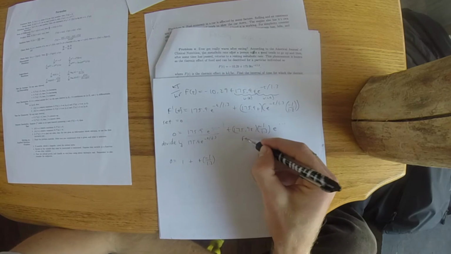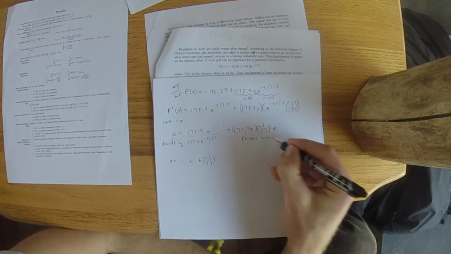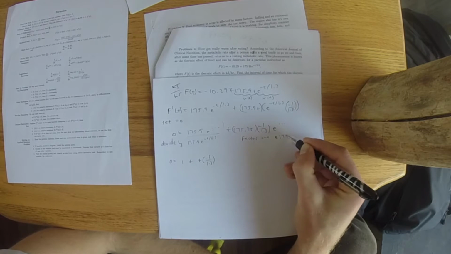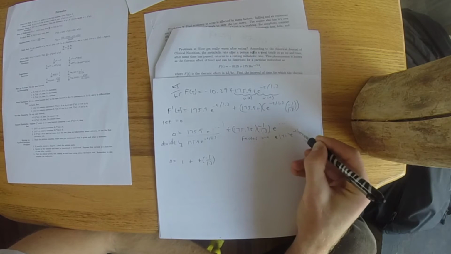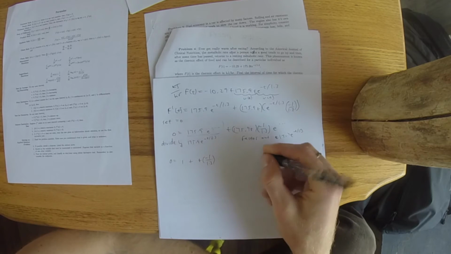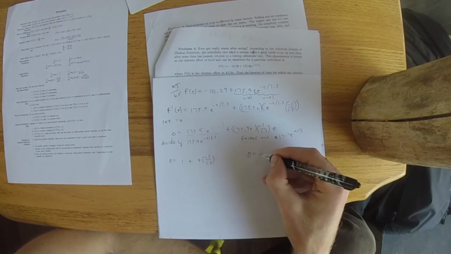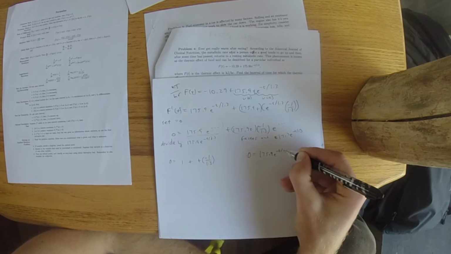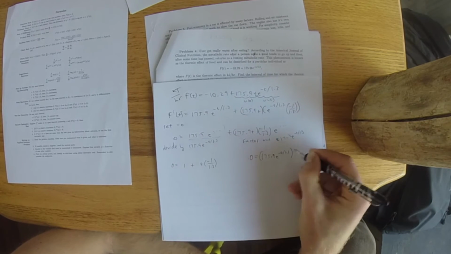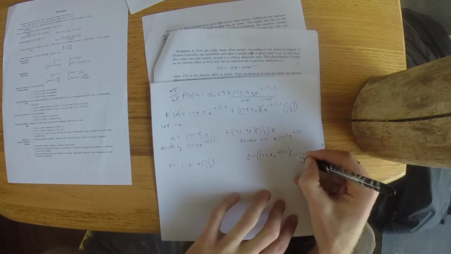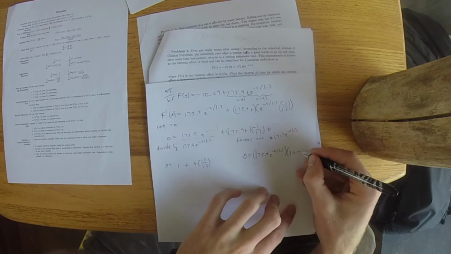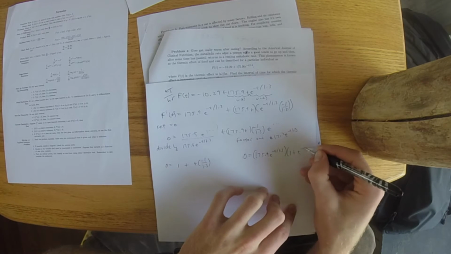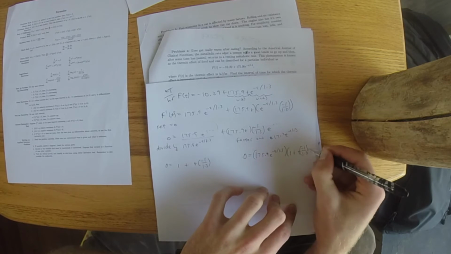We could also factor it out. Factor out the 175.9 e to the minus t over 1.3. It's the other way to do it. So in that case, you're going to have 0 equals that piece you factored out, 175.9 e to the minus t over 1.3, times, if you pulled that out, 1 plus t times minus 1 over 1.3.